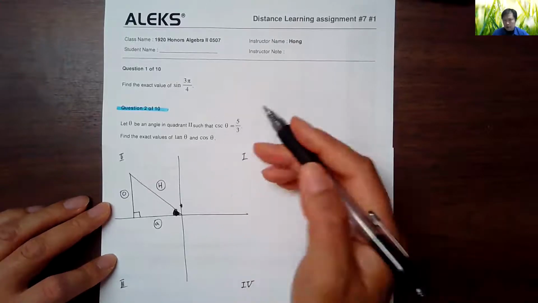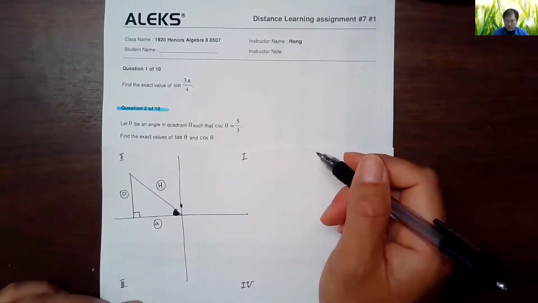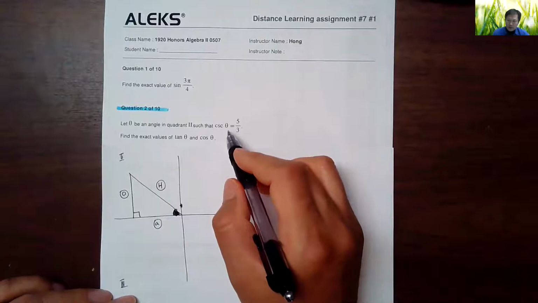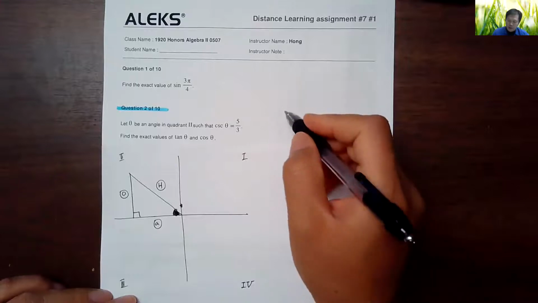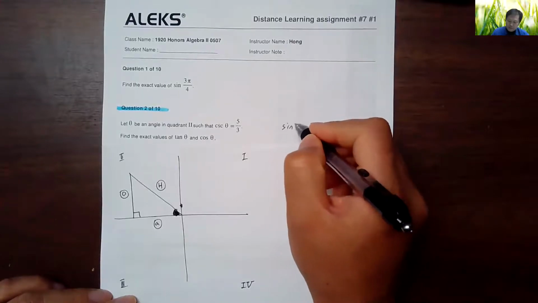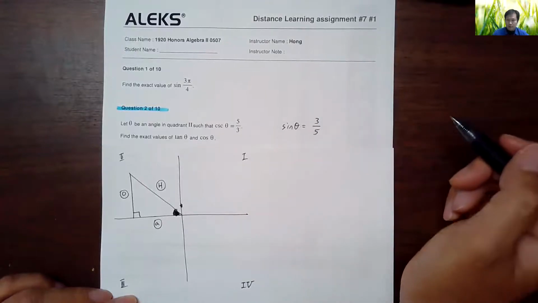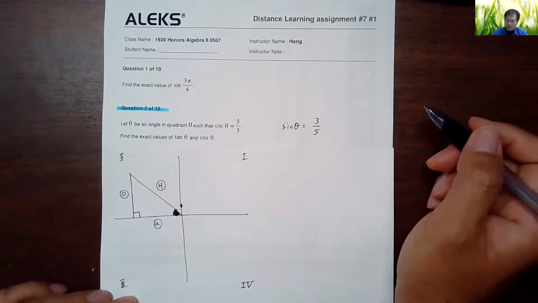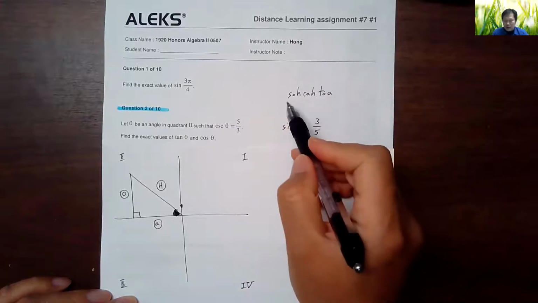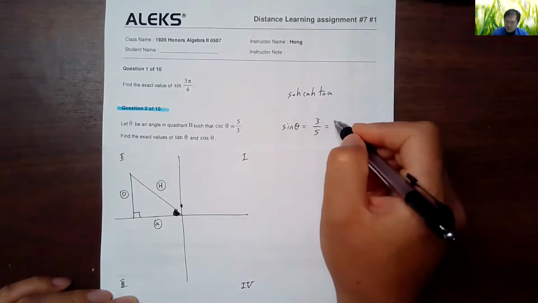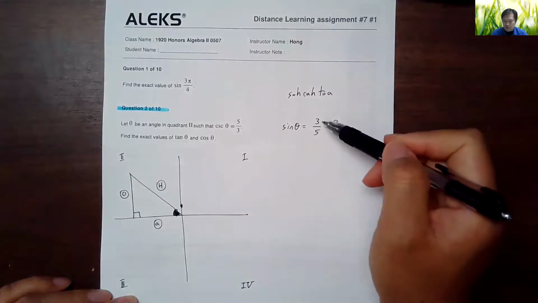Any reciprocal of sine, cosine, tangent is harder for me to deal with. So cosecant theta is the reciprocal of sine theta, and I will use that. So sine theta should be the reciprocal of cosecant, which is 3/5. And I'm going to apply SOHCAHTOA. Sine is O over H. Sine theta is O over H, the ratio of opposite to hypotenuse, which means 3 over 5.